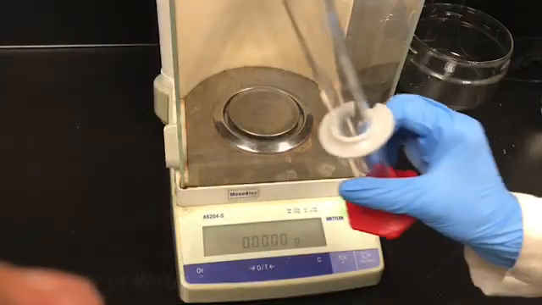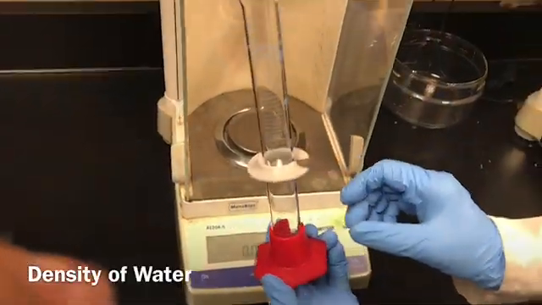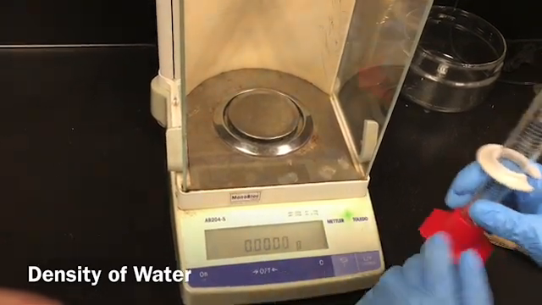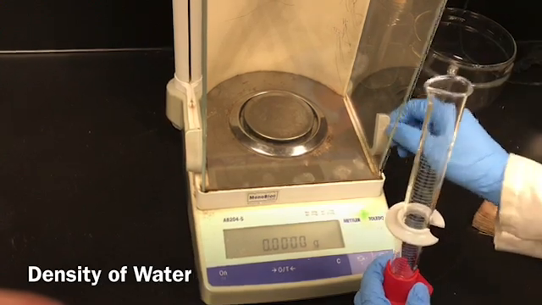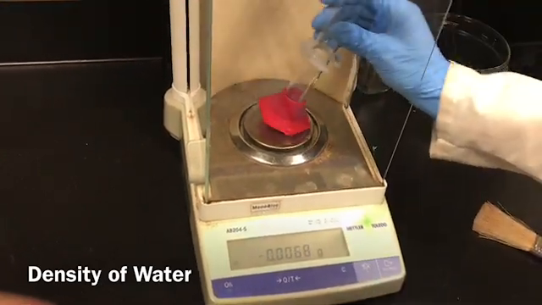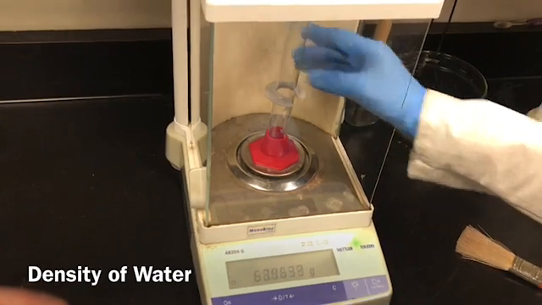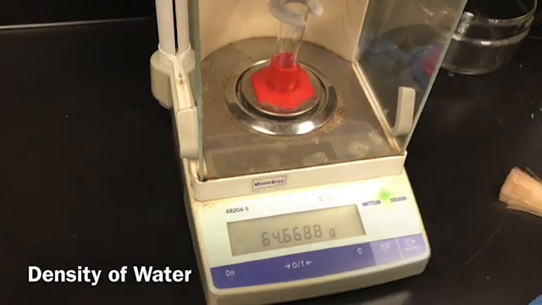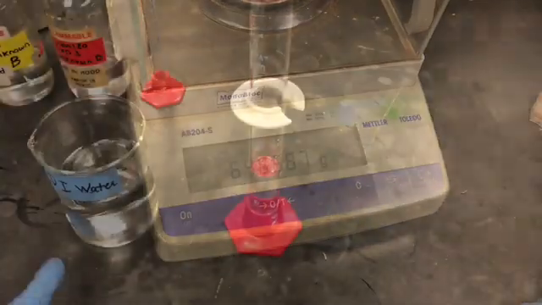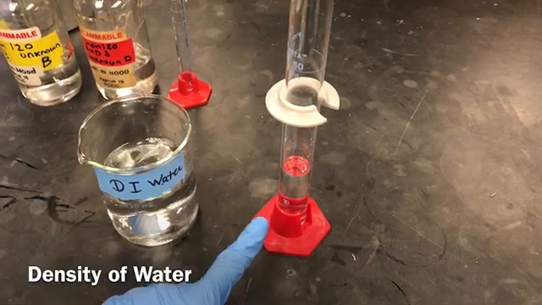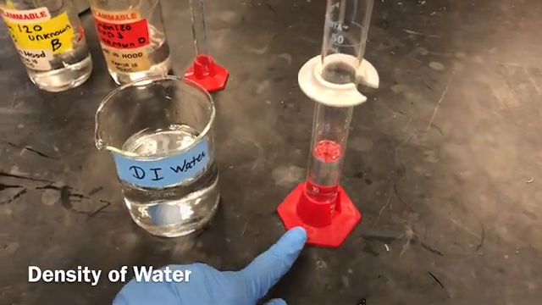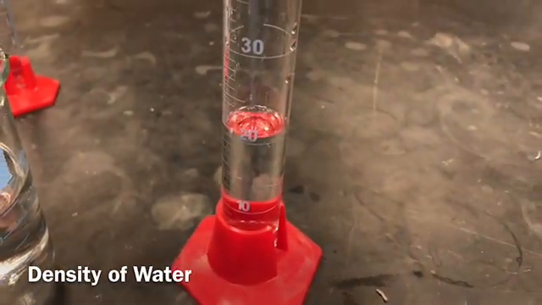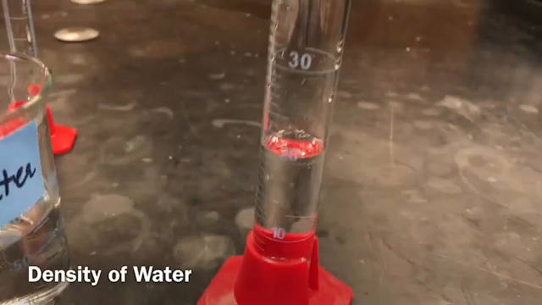So I'm going to record the mass of the 50 milliliter graduated cylinder. I just tared it, so now nothing is on the balance pan which will add to the weight or the mass of the graduated cylinder. I just added 15 to 20 milliliters of DI water into the weighed 50 milliliter graduated cylinder, and that's the reading. So you can note down the reading.